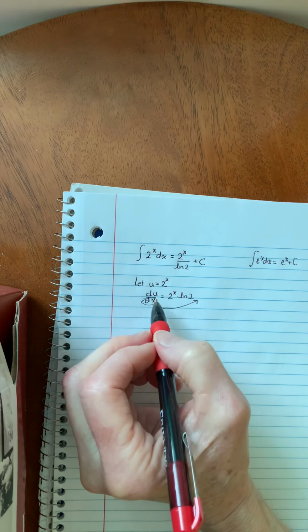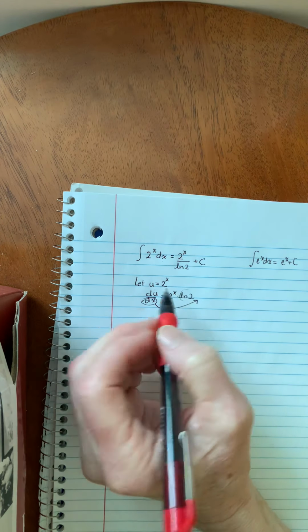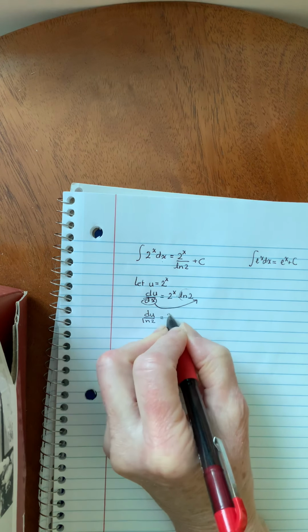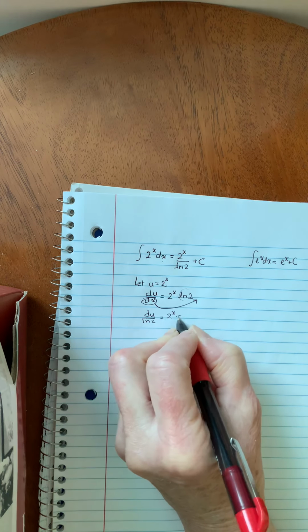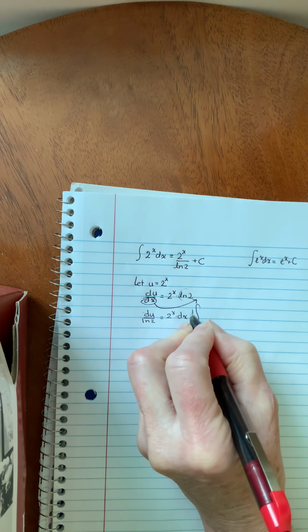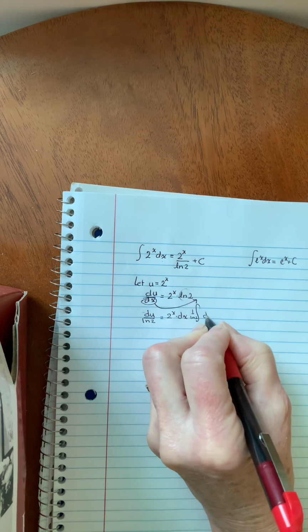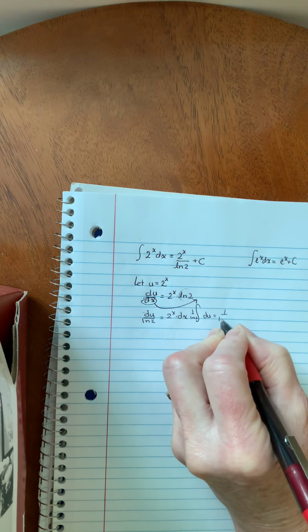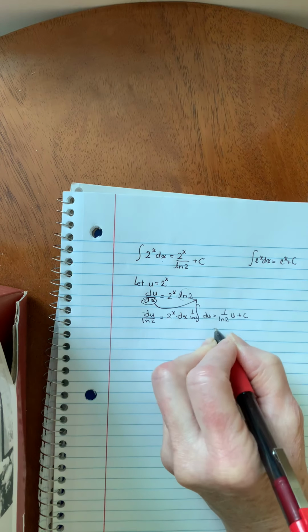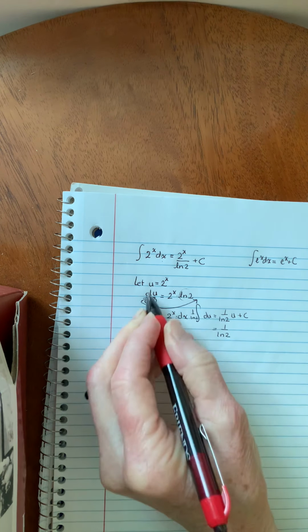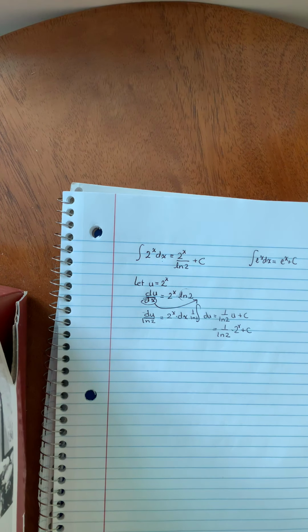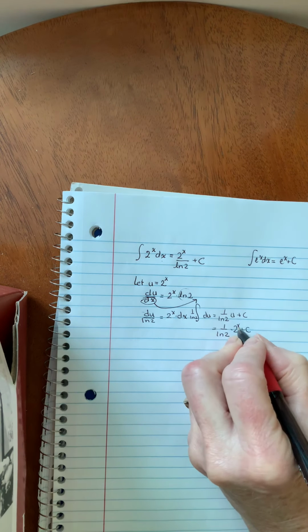Well, it's almost all just du, except it's got this extra ln 2. So here's the deal: du over ln 2 equals 2 to the x times dx. So I replace this. I've got du, 1 over ln 2, and if this is du, then it becomes u plus c. What is u? u is 2 to the x plus c.